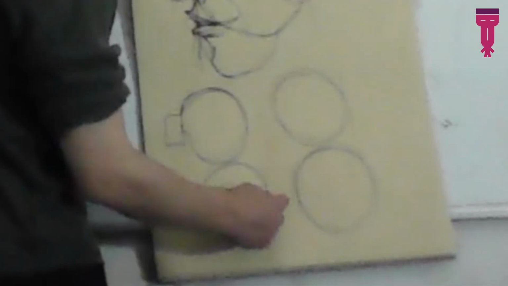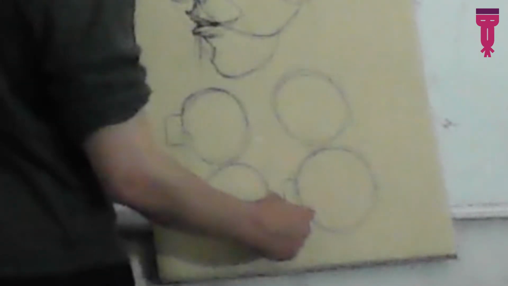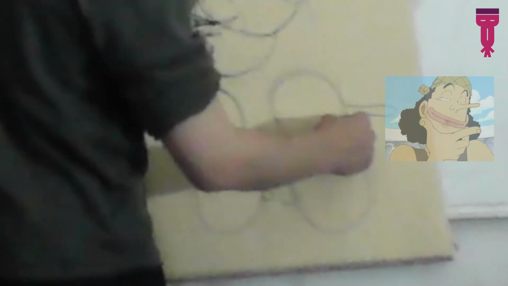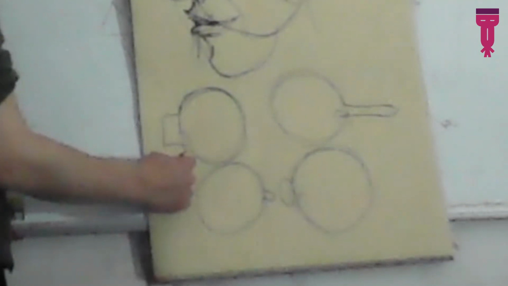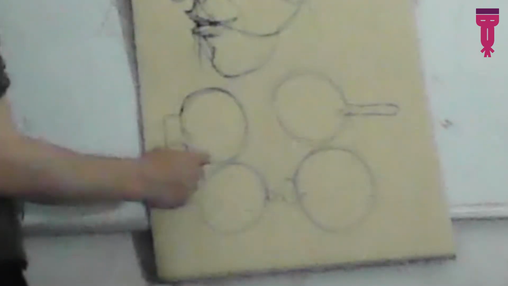I'm gonna give him a small nose, and I'm gonna give him a round nose, and I'm gonna give him a long Usop nose. For the mouth, I'm gonna give him a small mouth. He's like perking his lips, this guy. And a small chin.